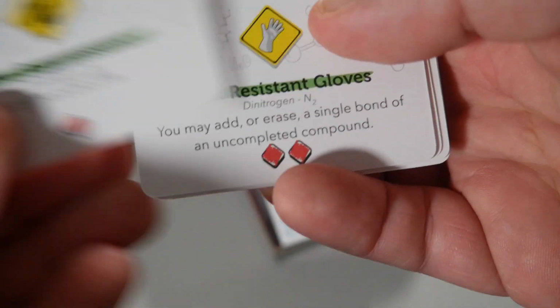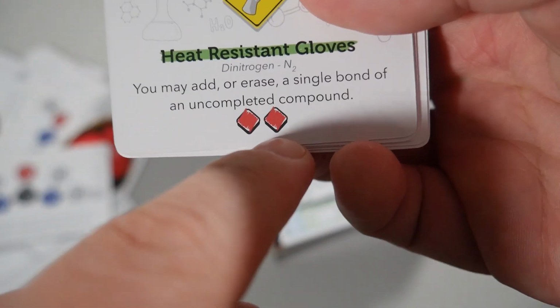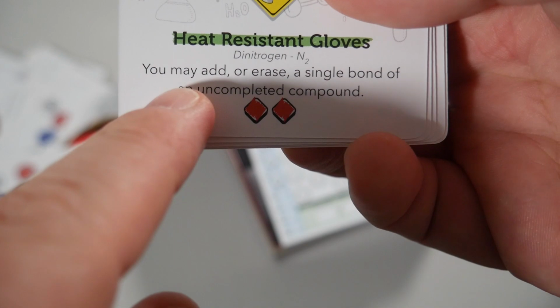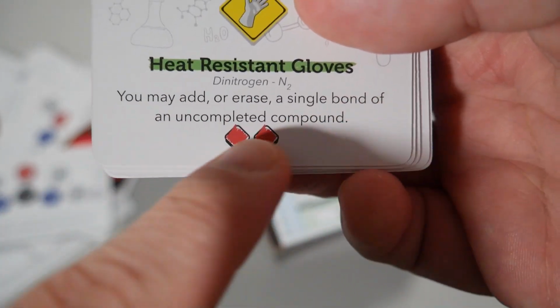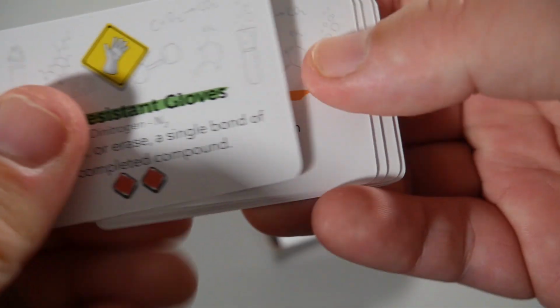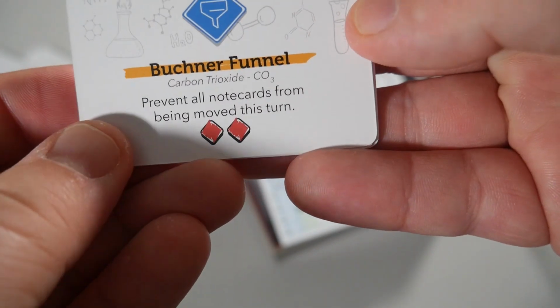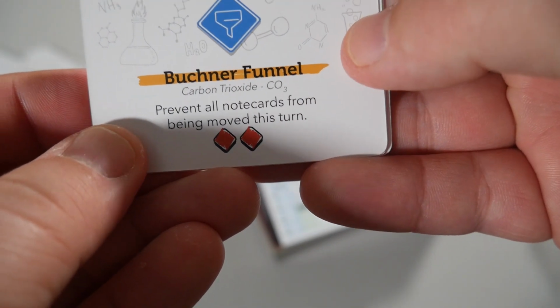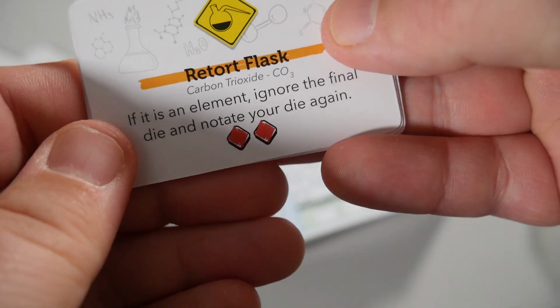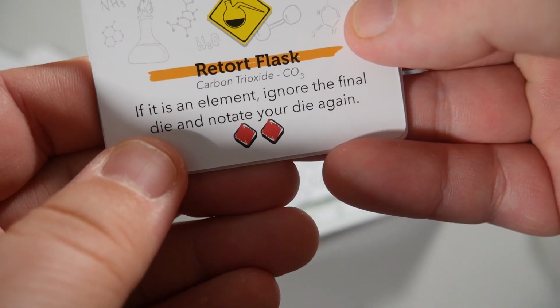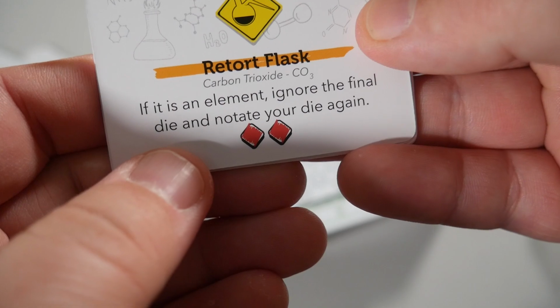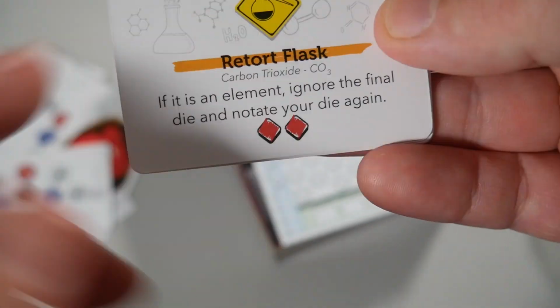Fire suppressant, ignore lab fire. So here this is a 2, so it must be powerful. You may add or erase a single bond of an uncompleted compound. The Buckner funnel, prevent all note cards from being moved this turn. And then the retort flask, if it is an element, ignore the final die and notate your die again.